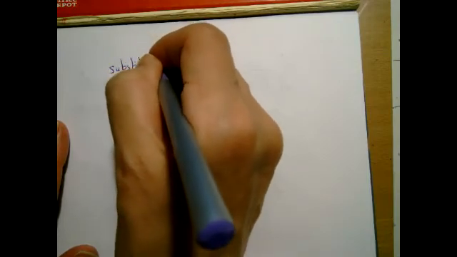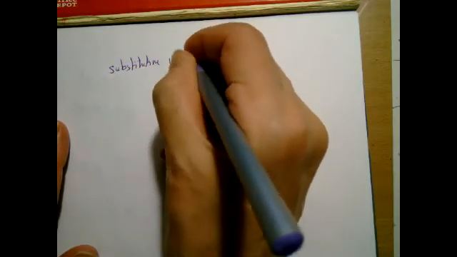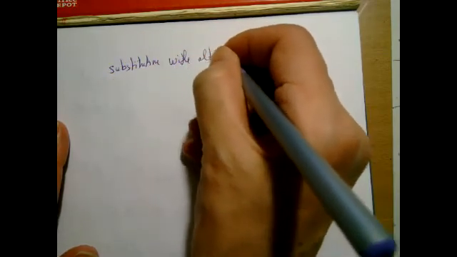Right. Now, again, we're going to do the same idea, but with a little bit of alteration. So I like to call those substitution with some alteration, with a little bit.